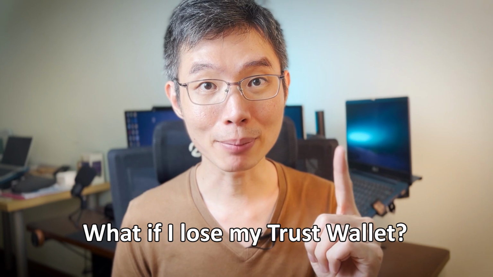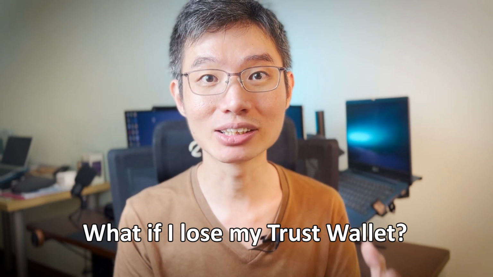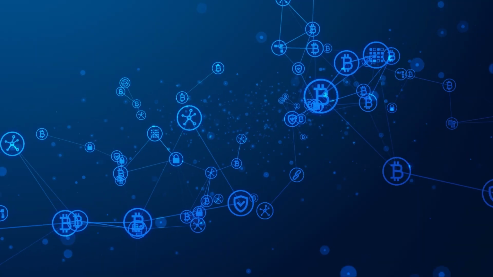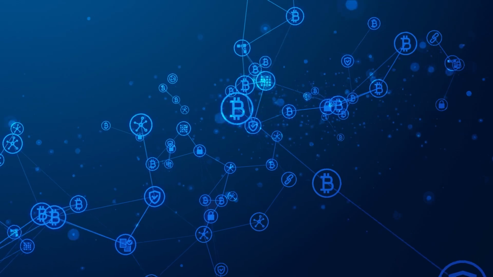So that was a super quick tutorial on how to use the Trust Wallet. Here are a few things to take note. First, what happens if you accidentally delete your Trust Wallet or lose your phone? The crypto is not stored in the Trust Wallet, yeah? It's stored online on the blockchain. So if you ever lose the app, no worries. As long as you have the secret phrase, you'll be able to recover the cryptos. So don't lose your secret phrase, yeah?